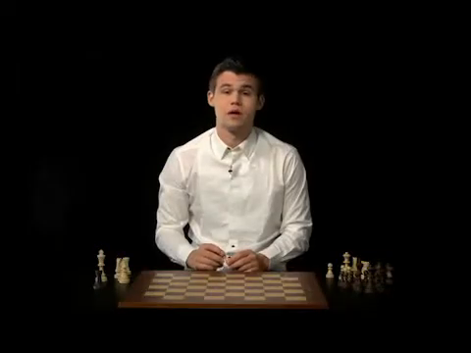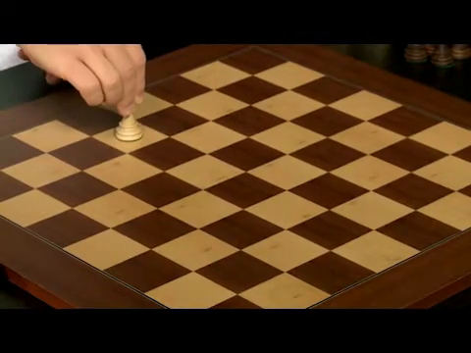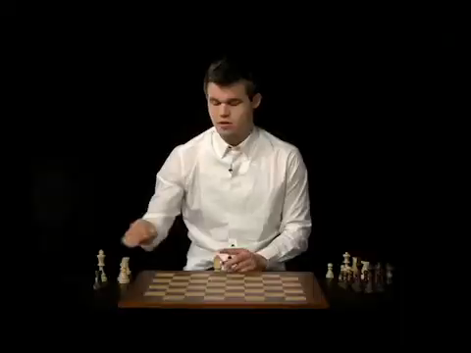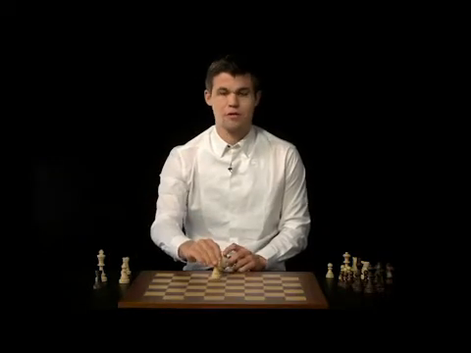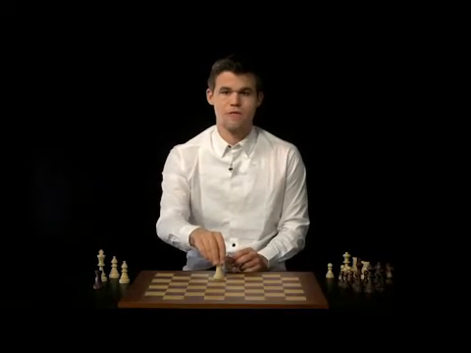We have a system of counting the value of the pieces. The pawn is worth 1 point. The knight is worth 3 points. The bishop is worth 3 points. The rook is worth 5 points.